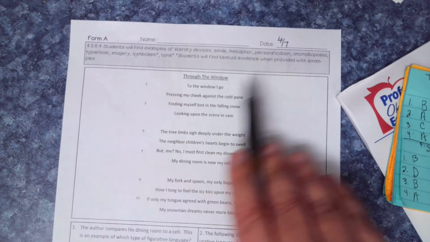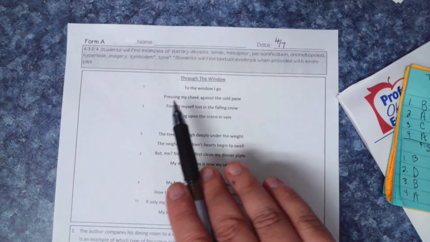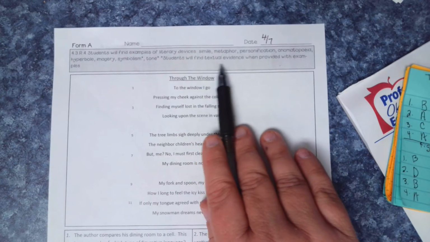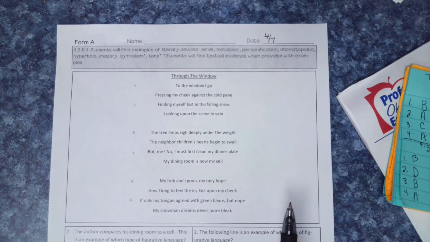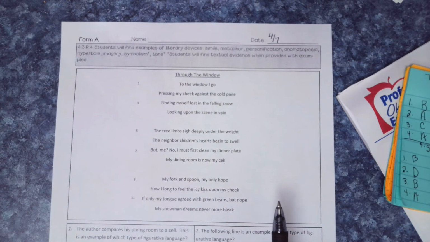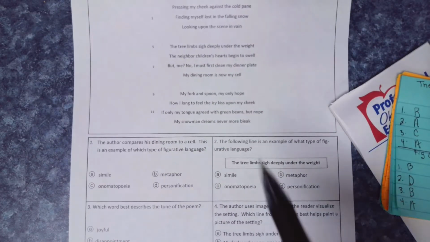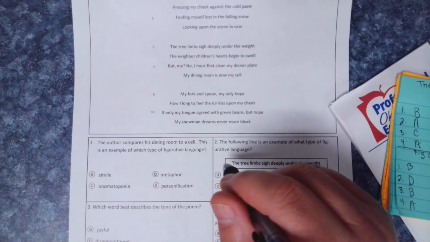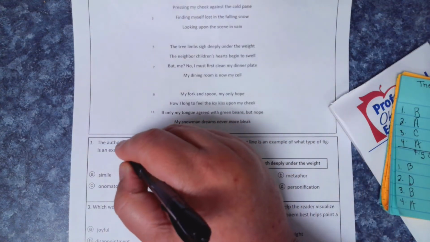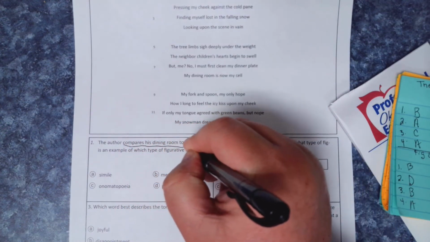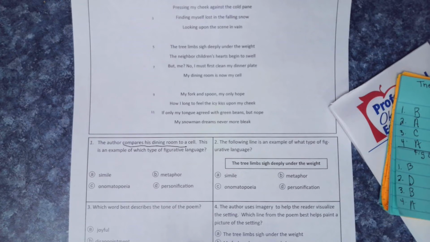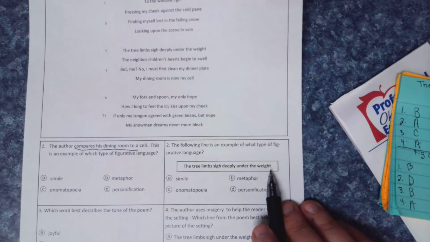So you're going to be able to identify examples of figurative language, and then you're going to find textual evidence to provide with examples. All right, so let's look at our questions. Number 1. The author compares his dining room to a cell. This is an example of which type of figurative language? So I see the word compares, so I'm going to be looking at that. Number 2, which of the following lines is an example of what type of figurative language? So we're going to be looking at this.